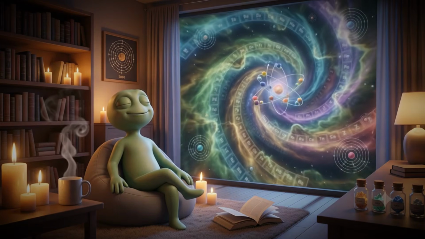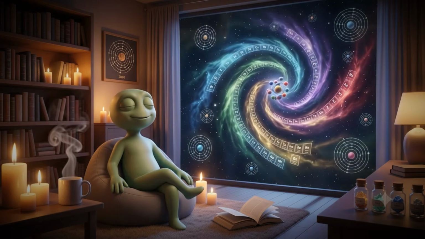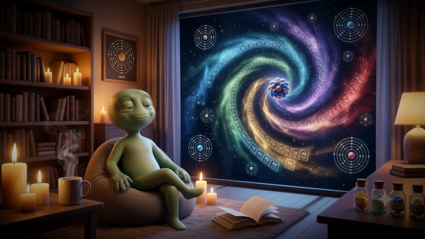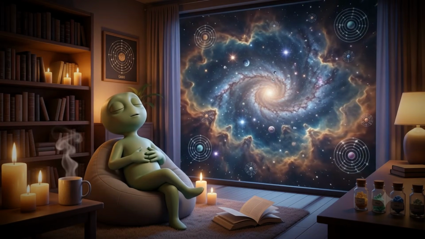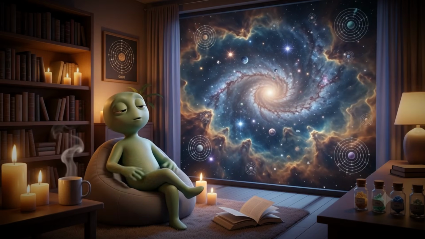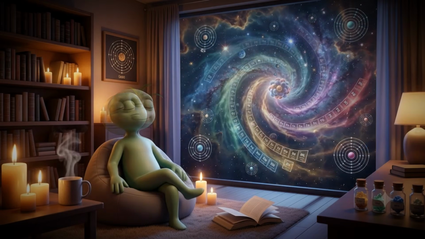Rest in the knowledge that you do not need to understand it all, that you do not need to hold it all in your mind, that it is enough simply to be a part of it, to be carried by it, to let it continue on while you close your eyes and let go. The night is deep and quiet. The world outside is still.